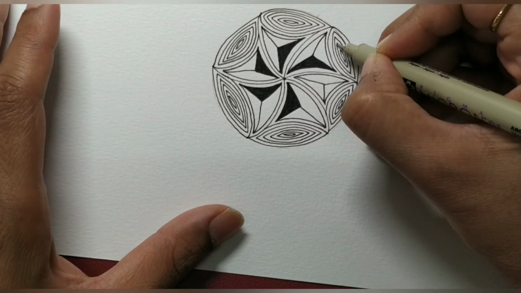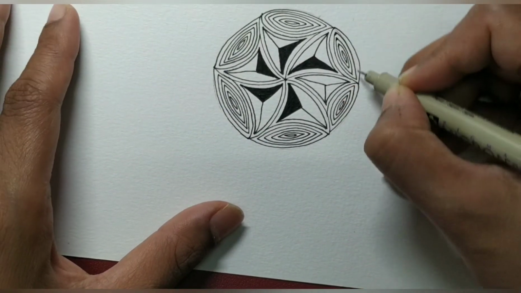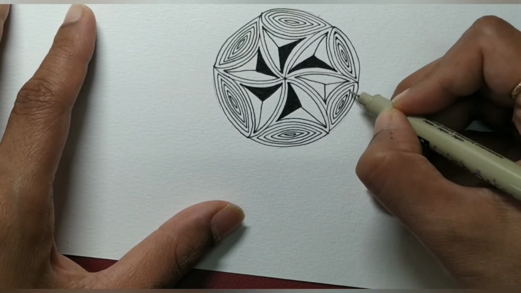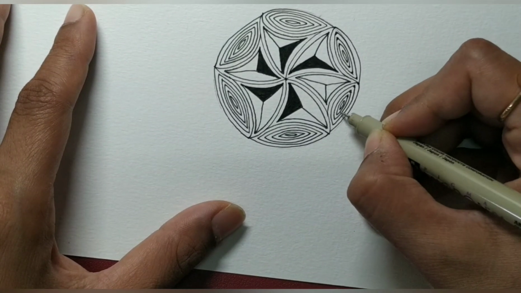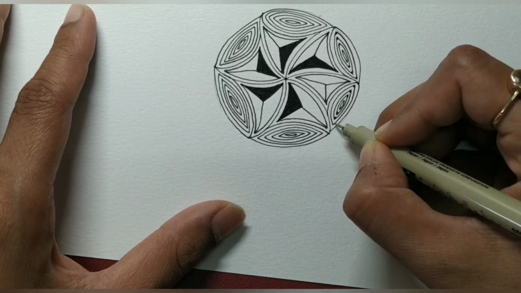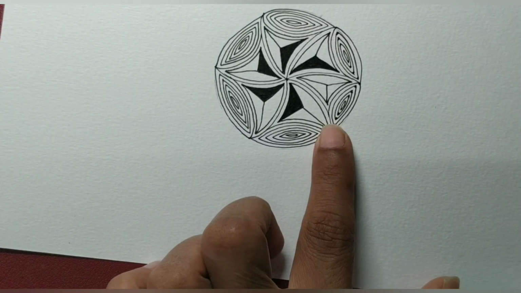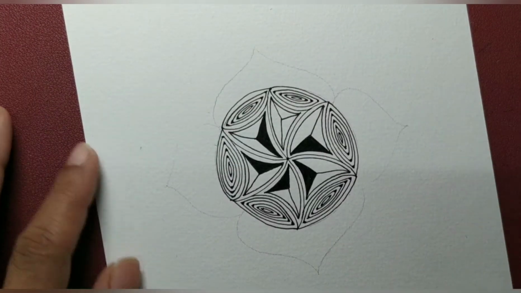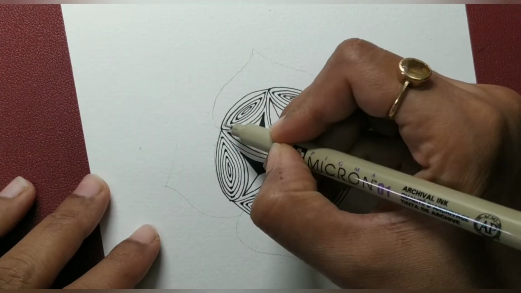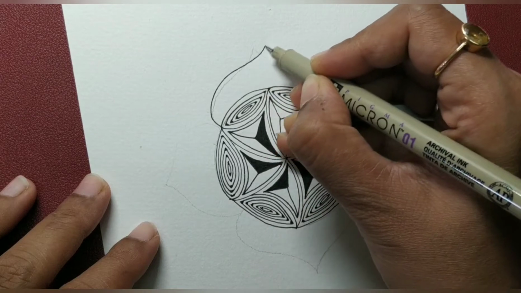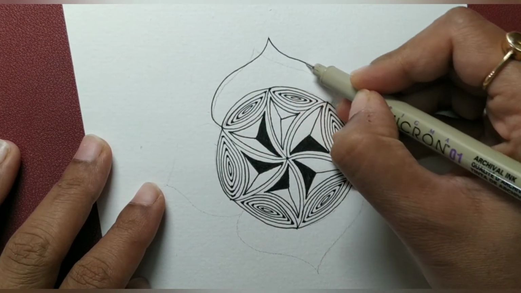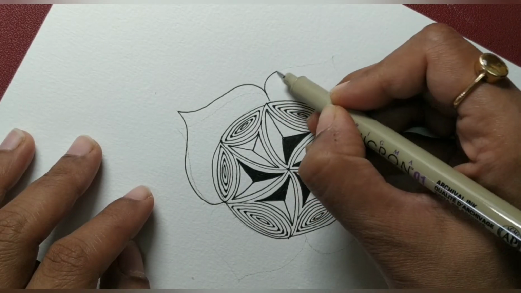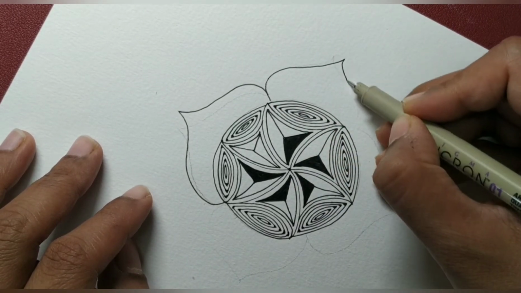If you want, you can add a little weight at these turnings. We can come back to it later also, or you can do it right here before we proceed further. Yeah, a little weight. So done with that exercise. Now I have drawn some petal kind of shapes here. Nice tomb or petal shapes. And we shall tangle inside them.